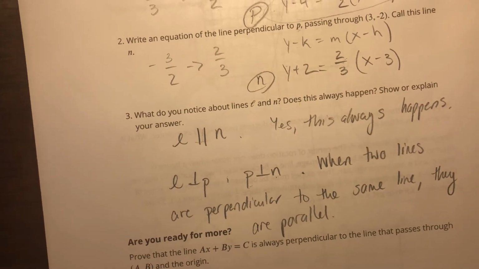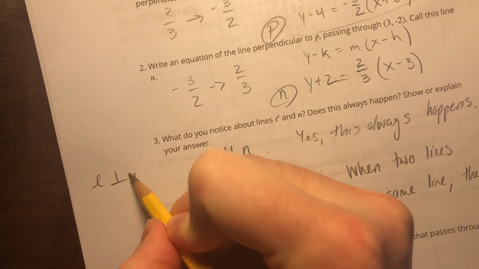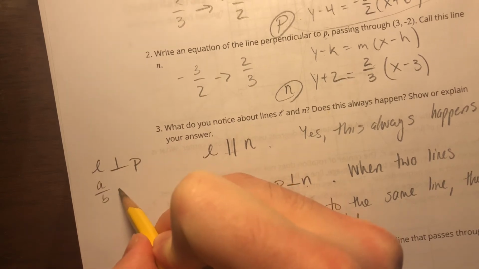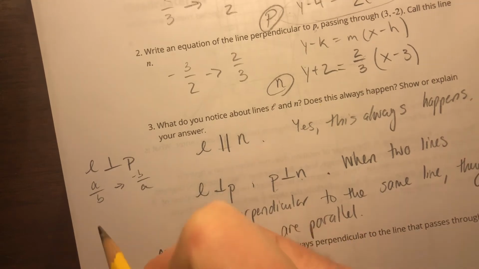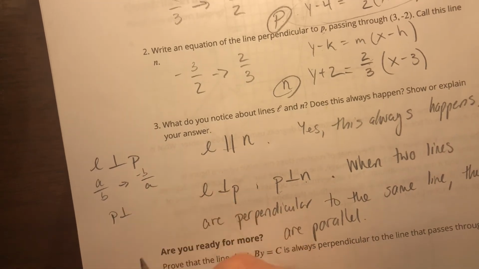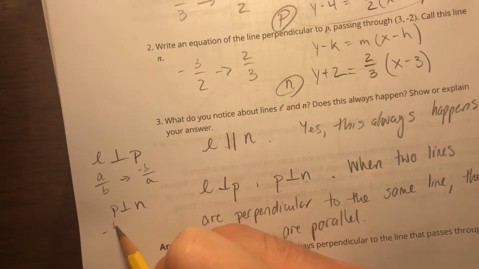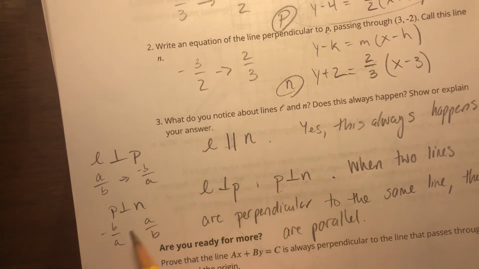All right, we can sort of show that or prove it. If L and P are perpendicular, then if L's slope is A over B, then P's must be negative B over A. Well, if P is perpendicular to N as well, and we already know P's slope is negative B over A, then N's slope has to be A over B because it's the negated reciprocal.